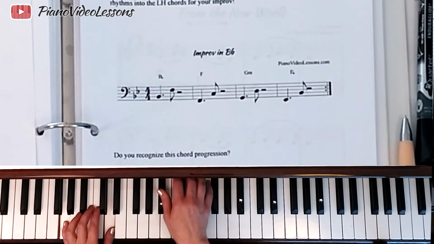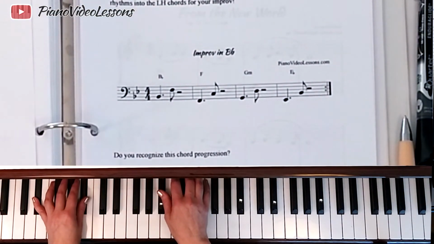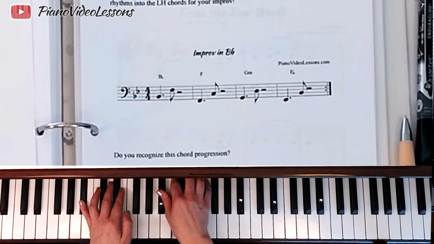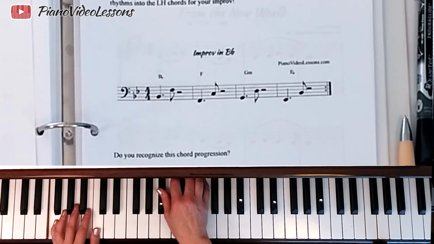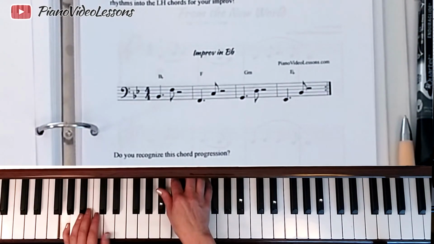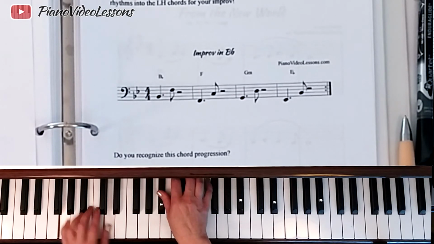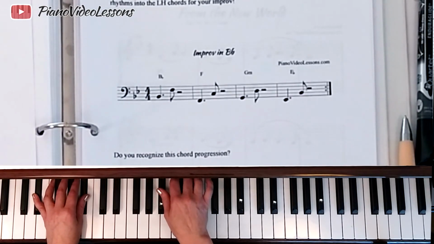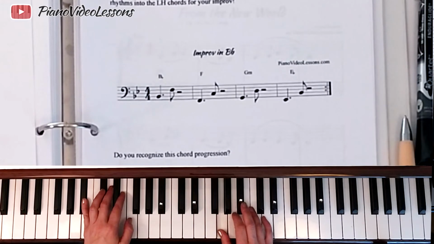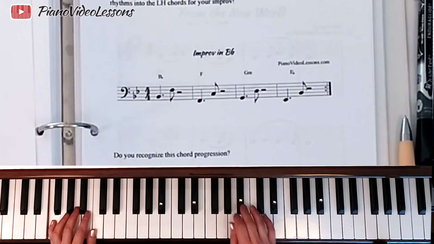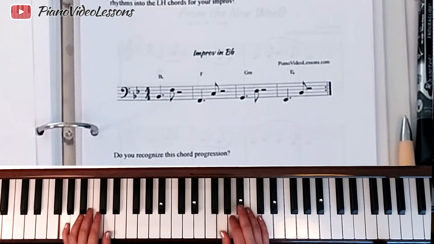Because I'm improvising. And my left hand has taken on a life of its own. The whole point of this exercise is actually to do something like this, where you're just grooving in the key of B flat. And so you see I've moved my right hand now.